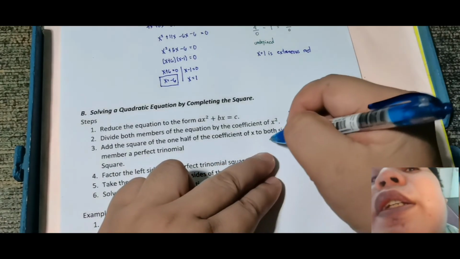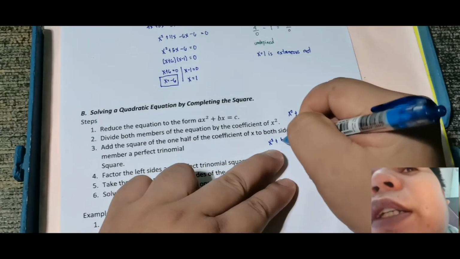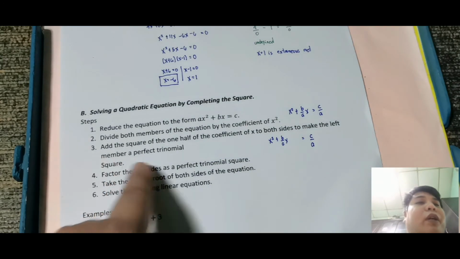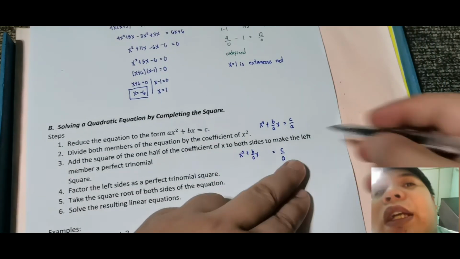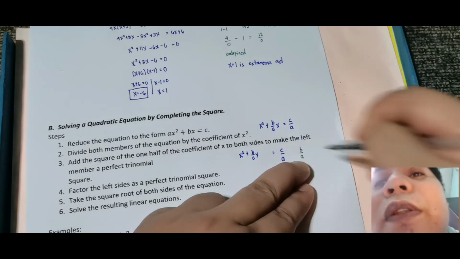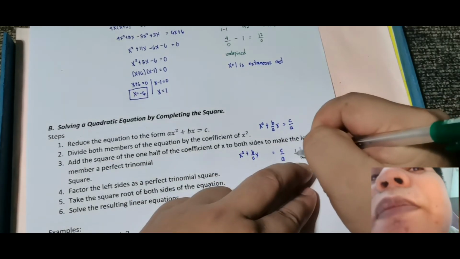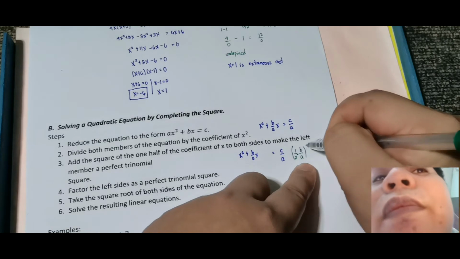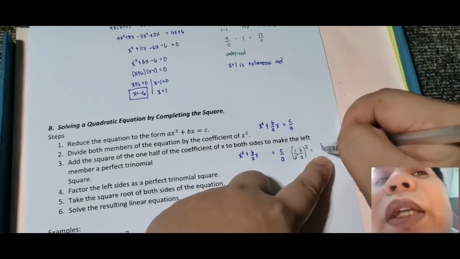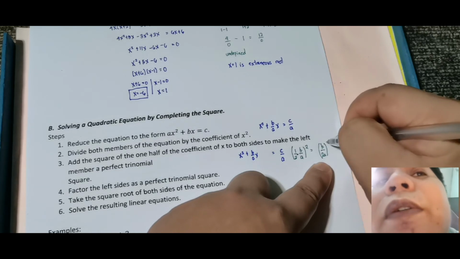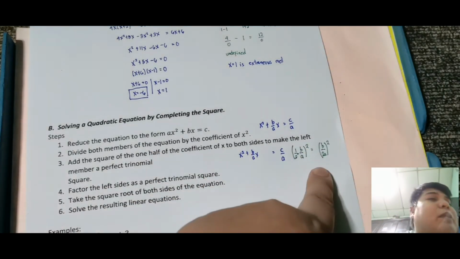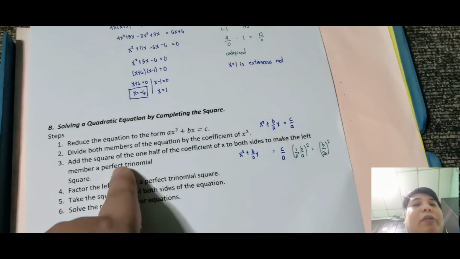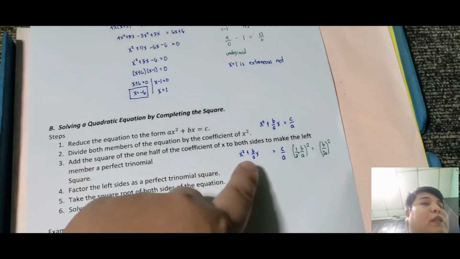So ito yung mangyayari. This is x squared plus b over a x is equal to c over a. So may i-add ako. Add the square of the 1/2. Yung b over a, kukunin ko na yung 1/2 niya, so 1/2 times b over a, tapos square. So this is equal sa b over 2a raised sa 2. I-add natin sa parehas na yan. Ayun ang goal, para maging perfect square trinomial yung left side.